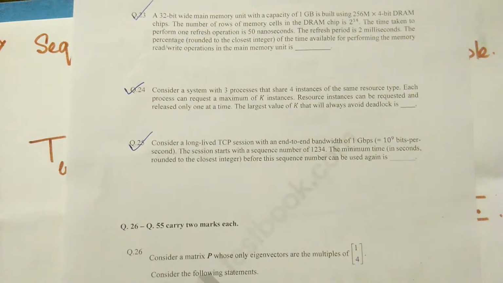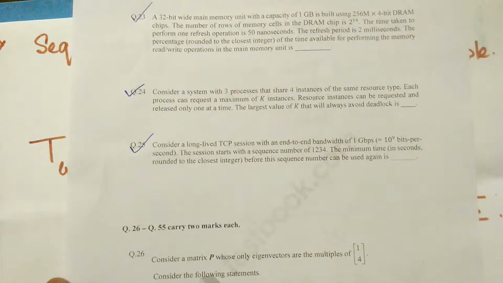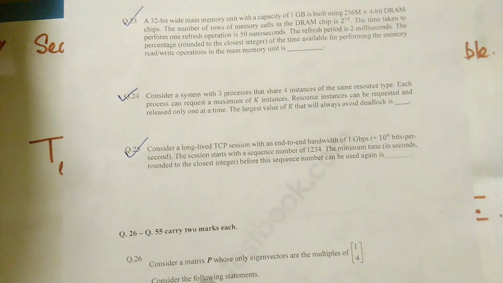Okay, so they want to know what is the wraparound time of this connection. So please note that question down. I will solve this question now.